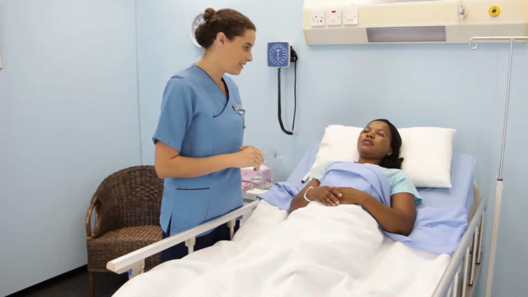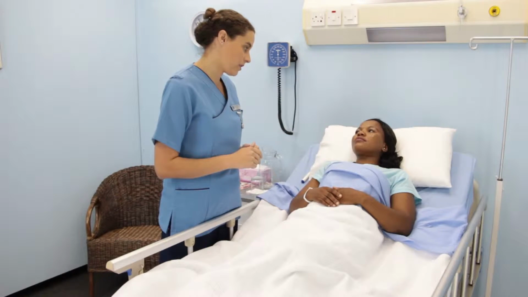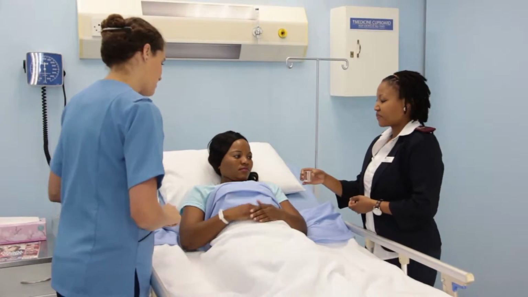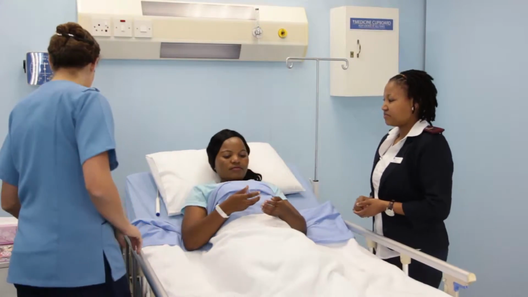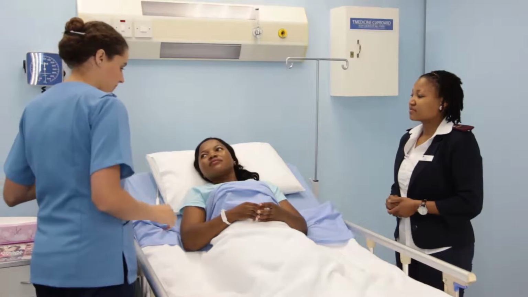Assess the patient's pain level. If the patient experiences pain, report it to the registered nurse. If any analgesic medication were given, allow sufficient time for it to take effect before moving the patient.